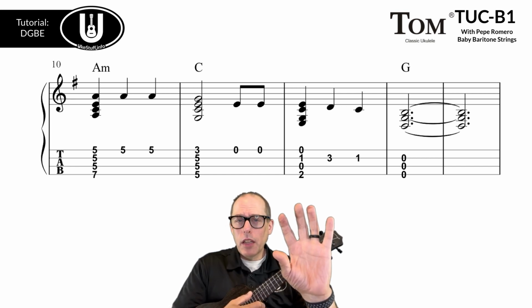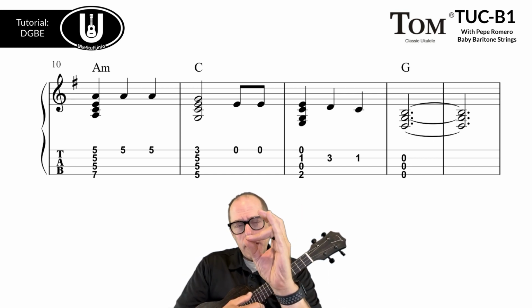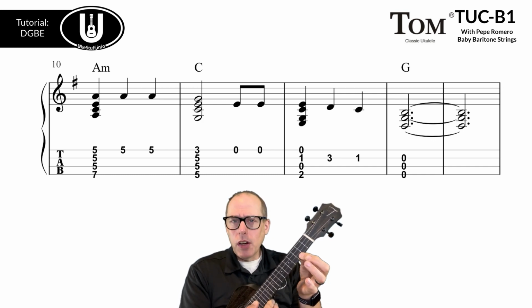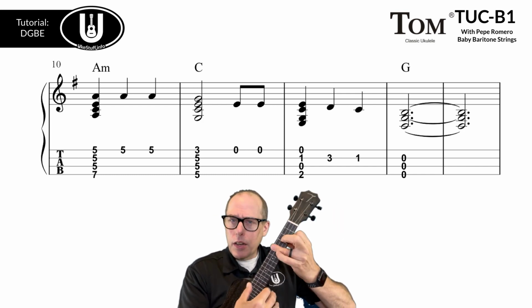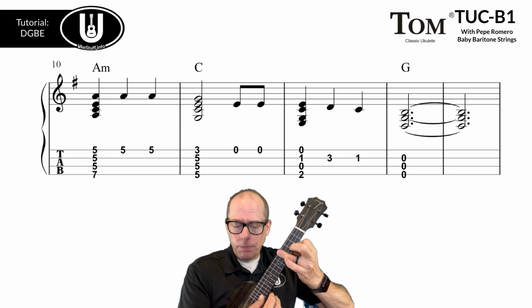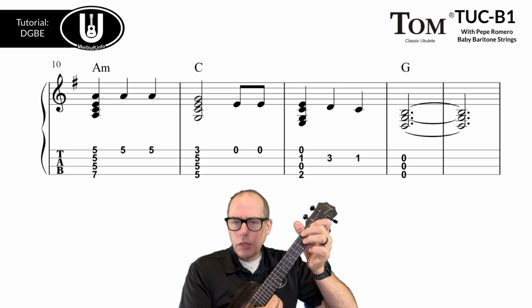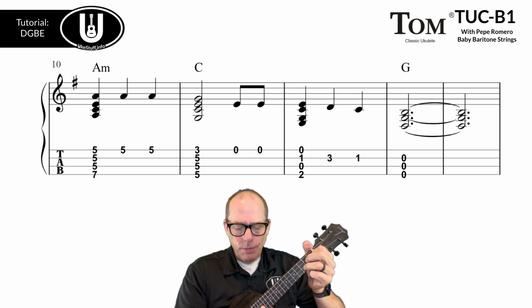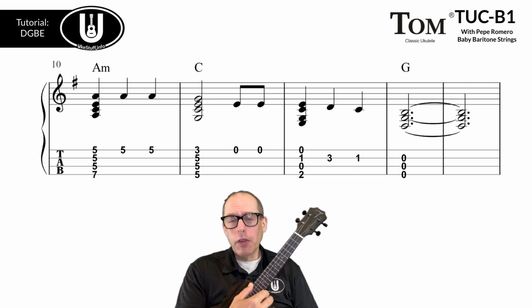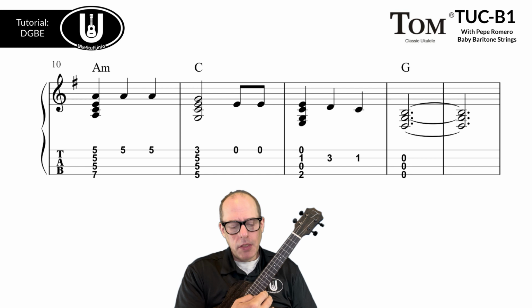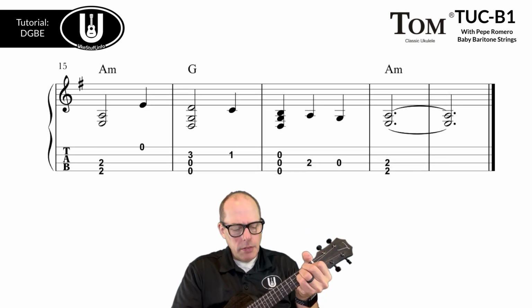So then you're going to take your ring finger and bend it like this. So with your 1st finger on the 1st string, 3rd fret, you're going to bar across strings 4, 3, and 2. Then a couple open notes, normal C chord, then most of your G chord without the 1st string. Then you're back to your A minor chord again.